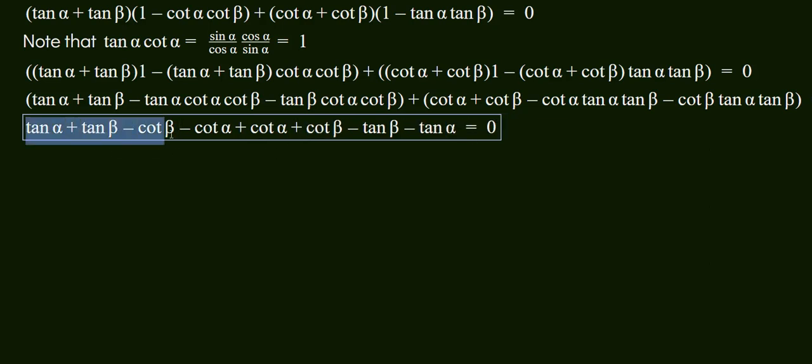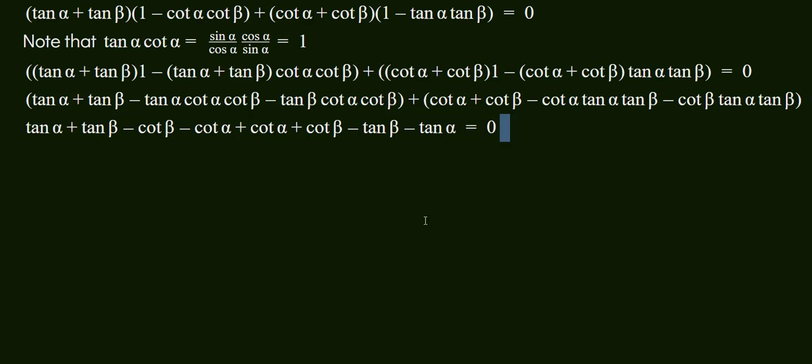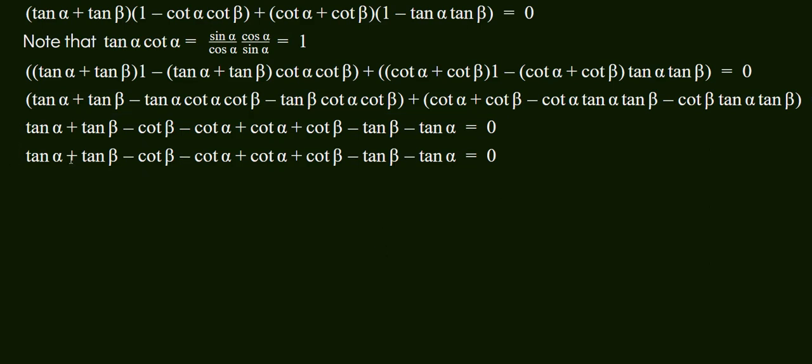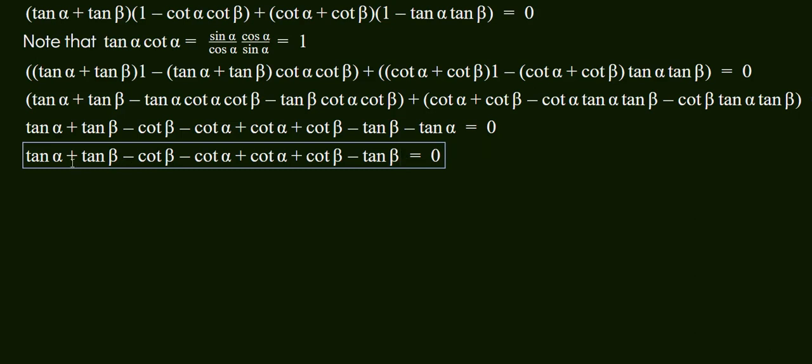And now I have essentially a bunch of tangents and cotangents that you'll see will cancel out. So I'm going to reorganize those on the next line so that they're all next to their friend. So this tangent, look, I have a negative tangent alpha right here. So I'm just going to move that right there. I have a negative tangent beta right here. So I'm going to move it right there.